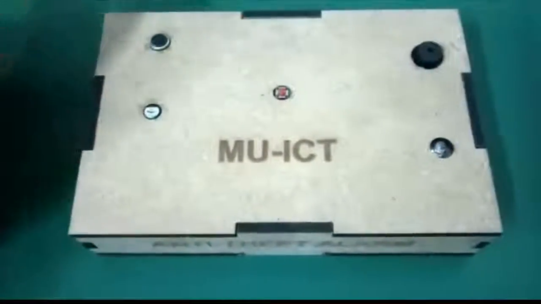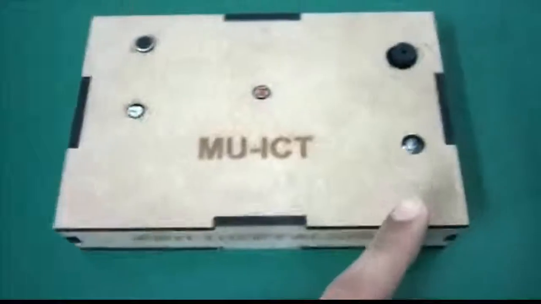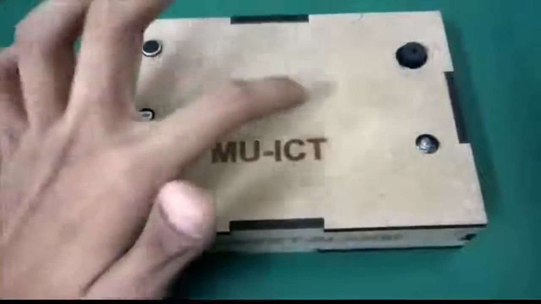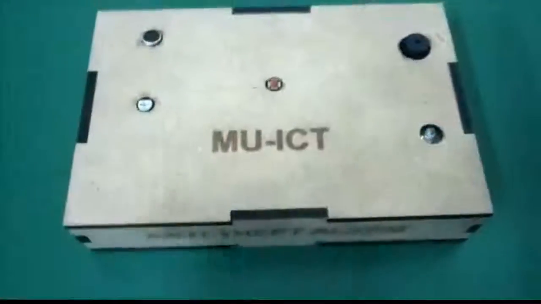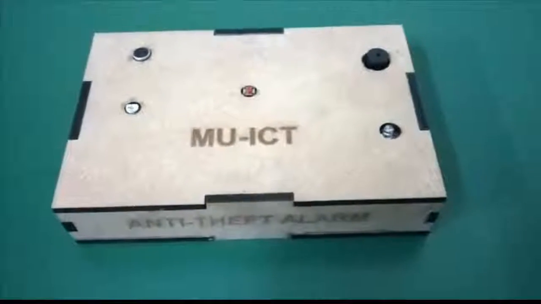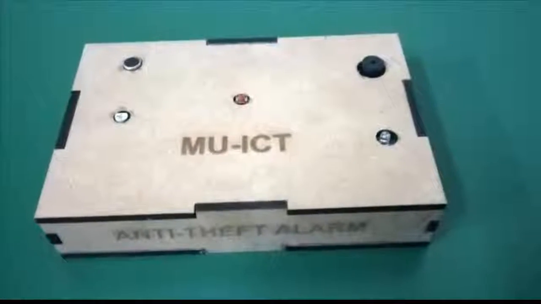Once there is a noise or the knocking of a door, the buzzer starts ringing and the LED starts glowing, and it continues until we press this push button. When we press this push button, the flip flop gets reset and the buzzer and the LED stop. So this was the part on digital circuits.